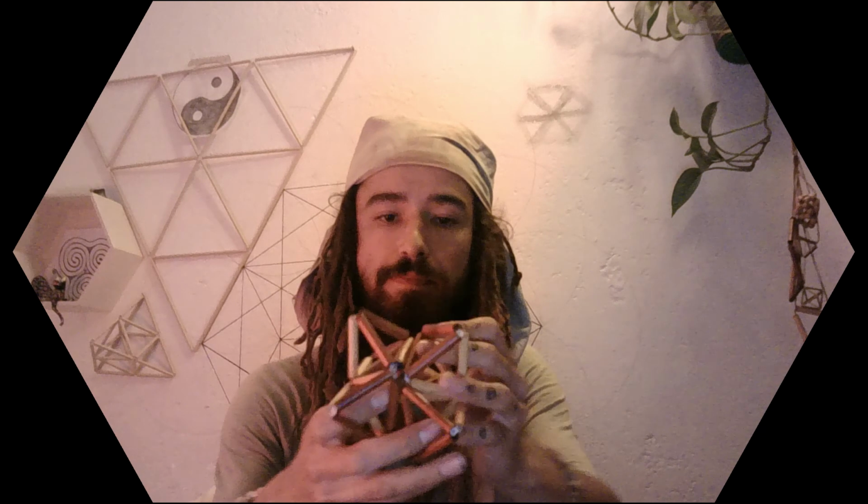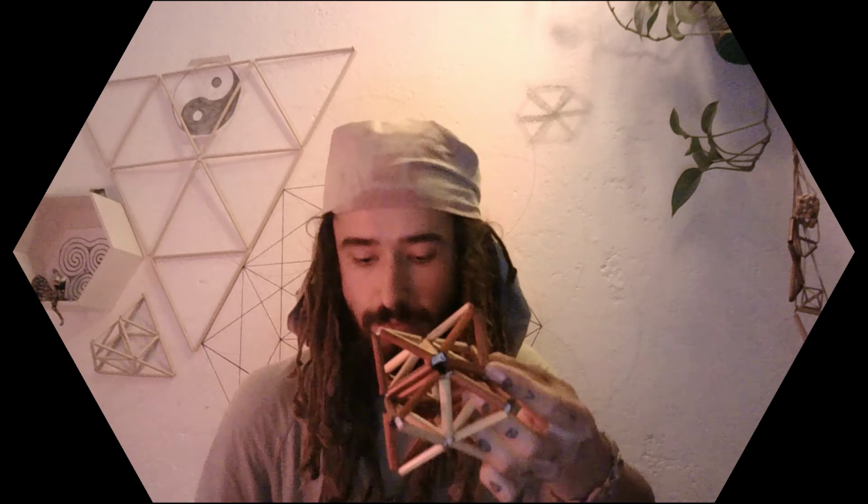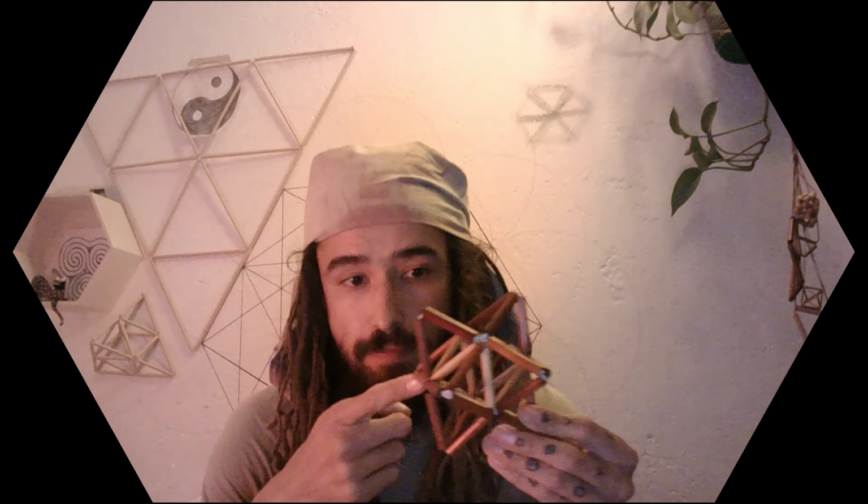This looks the same. If I take this apart and put it together the other way around, we have one of these. And there is no sphere in the center. There's no nucleus within this. This has a void in the center, an octa actually.